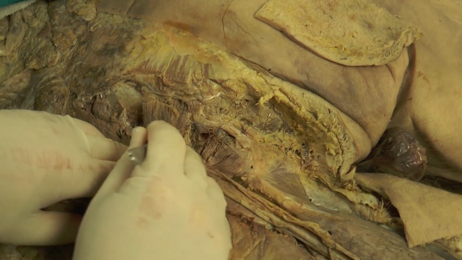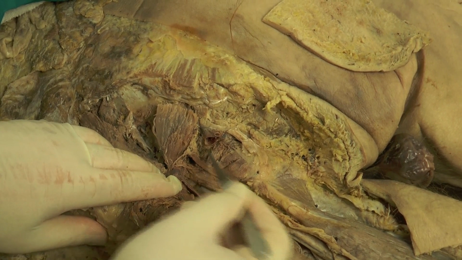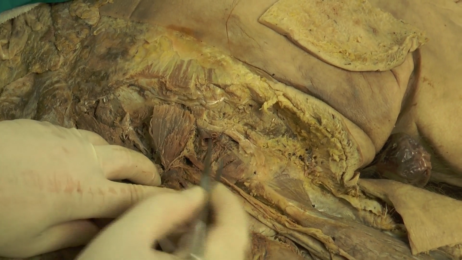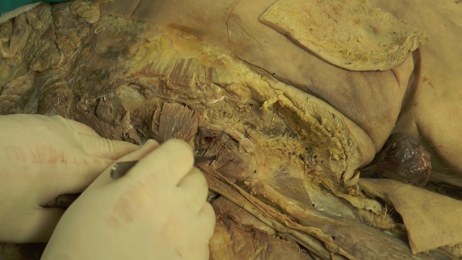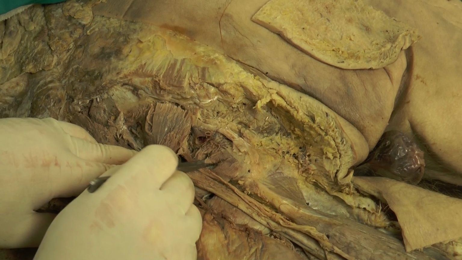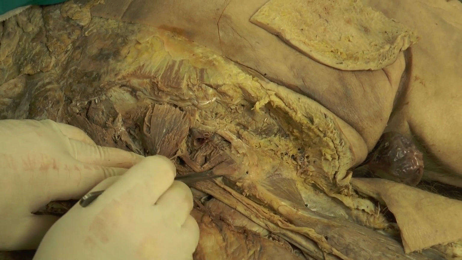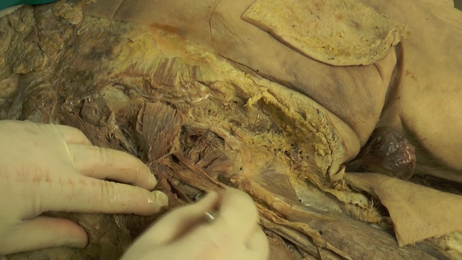Let's look at the muscles, the lateral rotators. These are the lateral rotator muscles here. The first muscle is the superior gemellus. This is the obturator internus, and this is the inferior gemellus. And this is the quadratus femoris here, the big quadratus femoris.